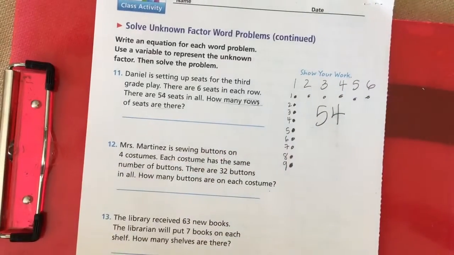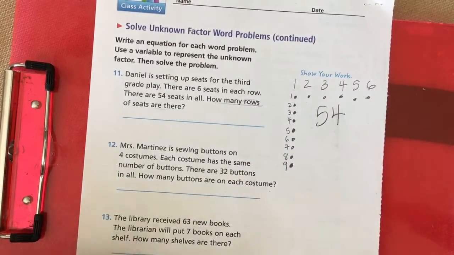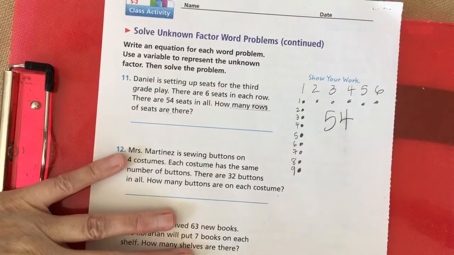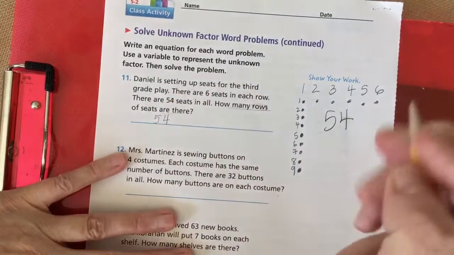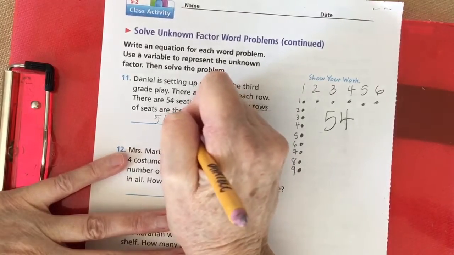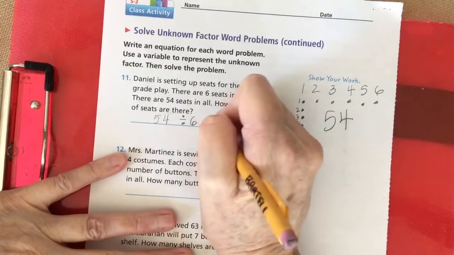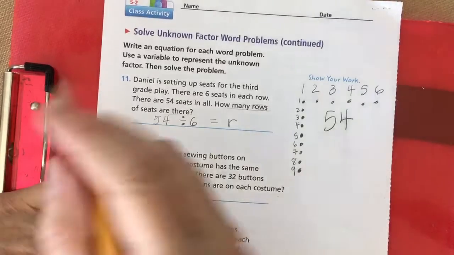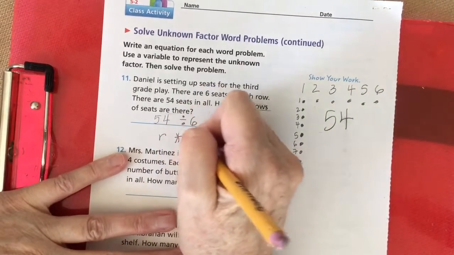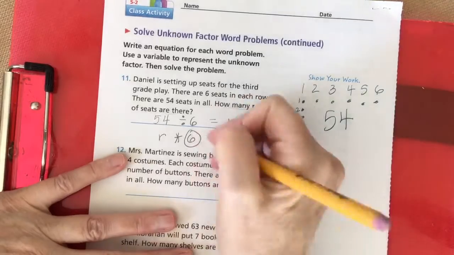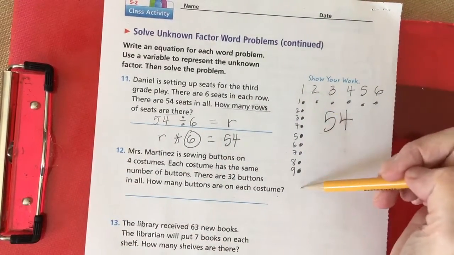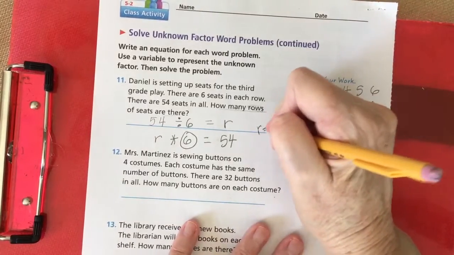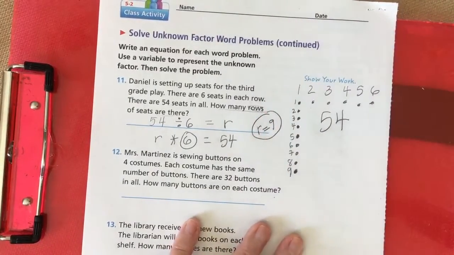There are other ways you could solve this, boys and girls. This is just the way I'm working on it, okay? Remember, you guys come up with a lot of different strategies to solve things. So if we took 54 seats and divided them into 6 in each row, that's going to give us the number of rows. So the number of rows with 6 in each is 54. How many rows are there? The rows equal 9. Okay?